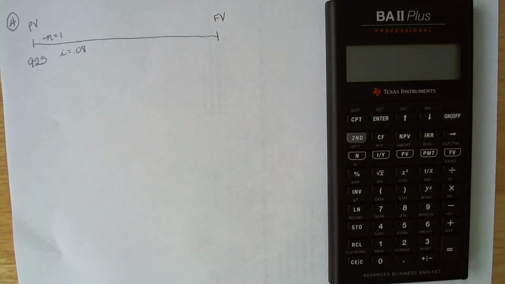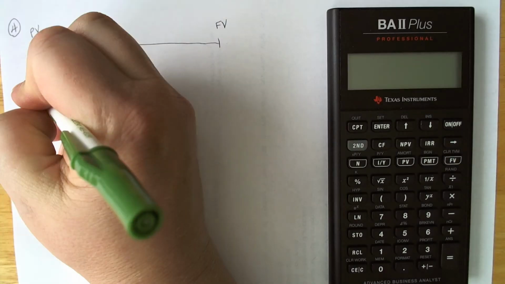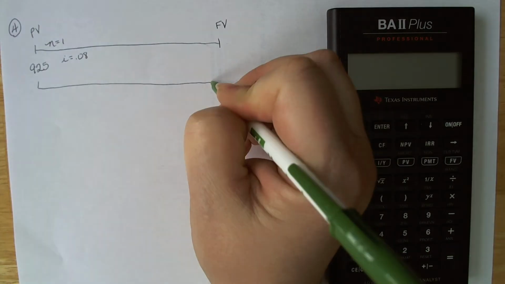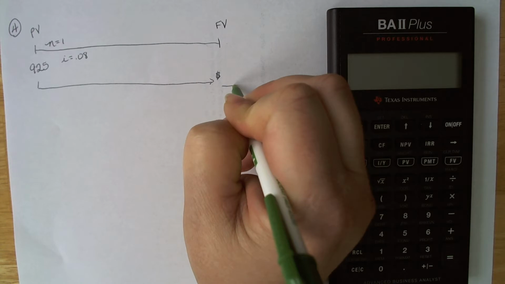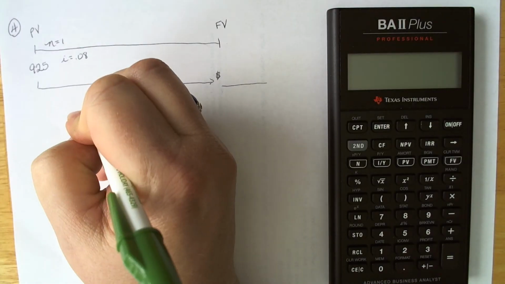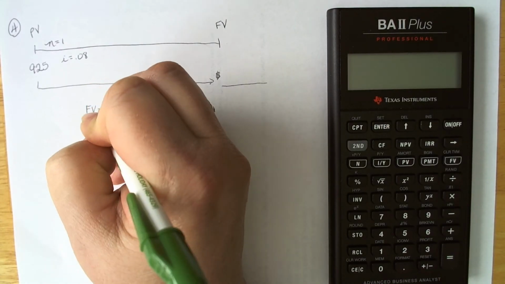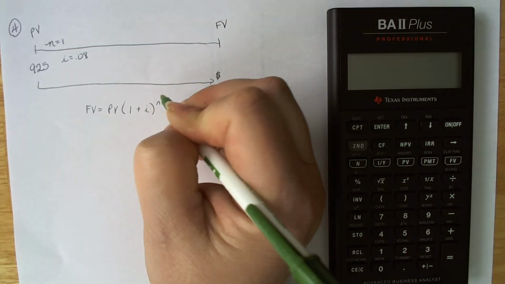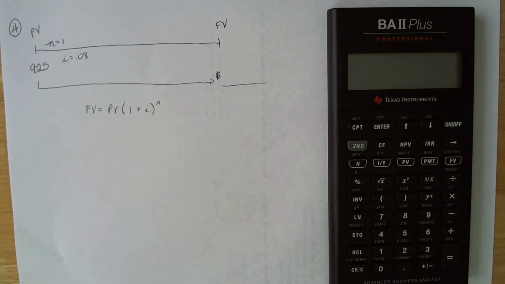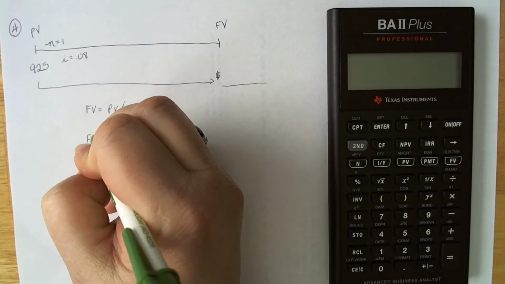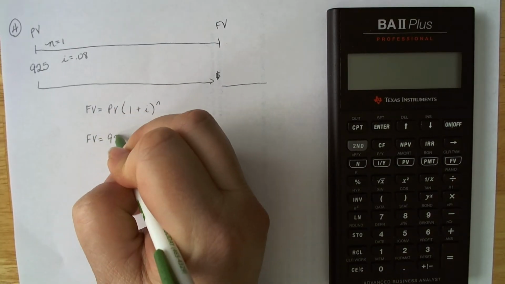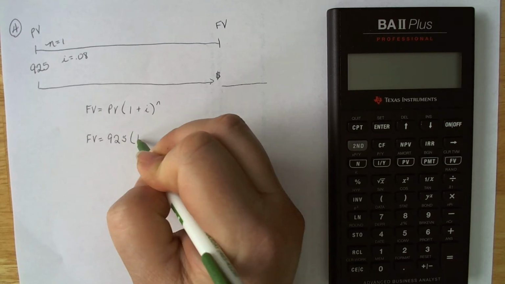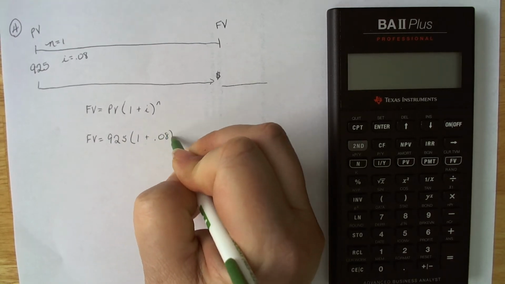Okay, so to finish up drawing up our picture, what we're doing is we're bringing this 925 into the future using the formula future value equals present value times 1 plus I raised to the nth. So in our formula, we know that our present value is $925, 1 plus 0.08 for 1 year.